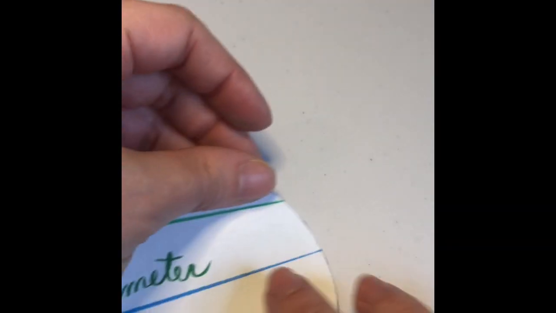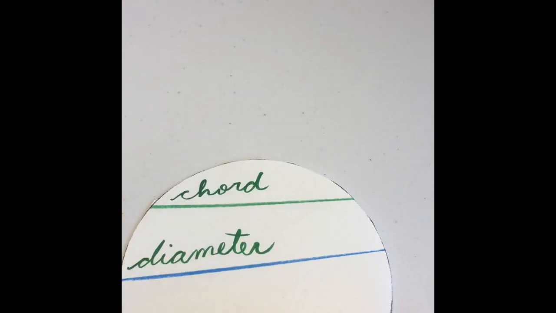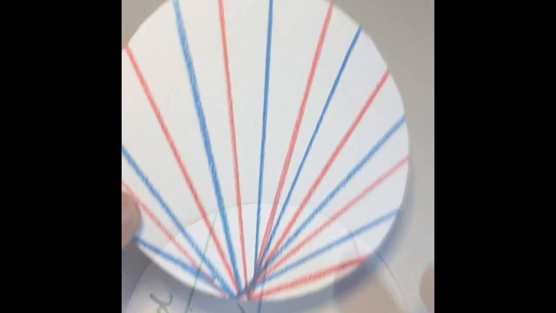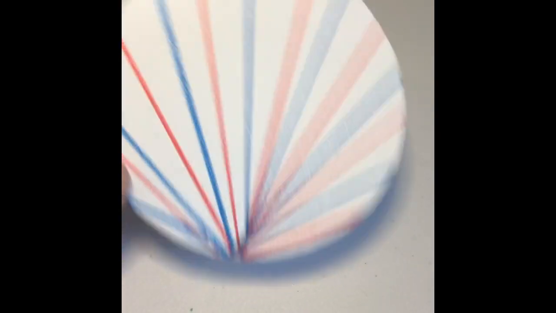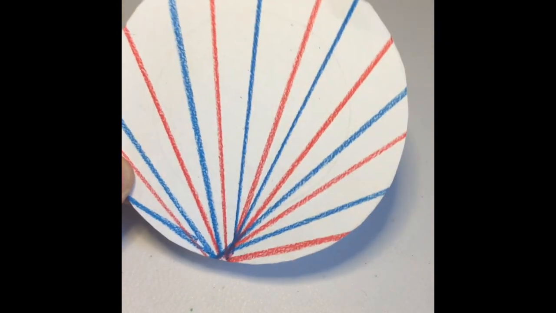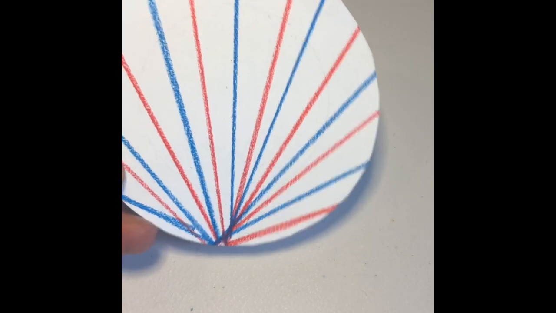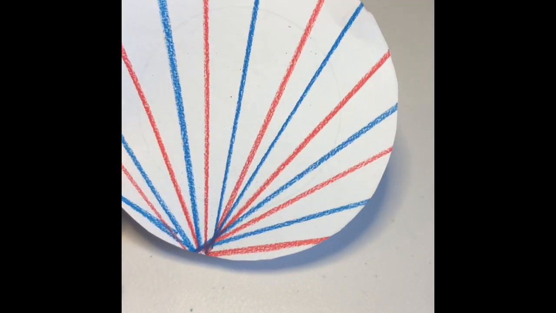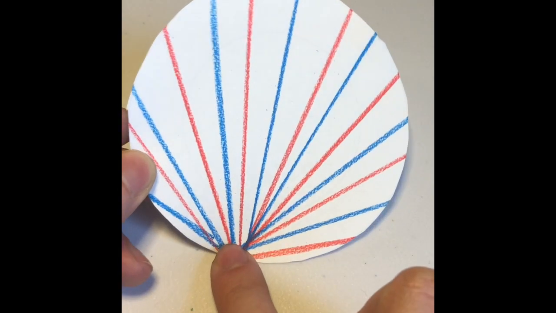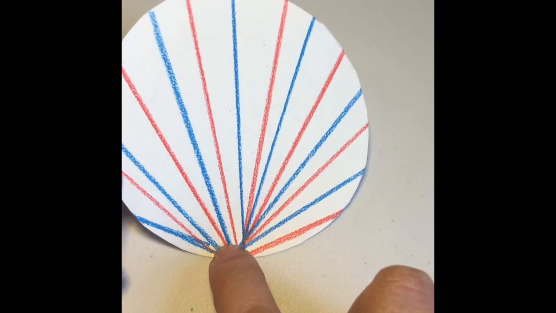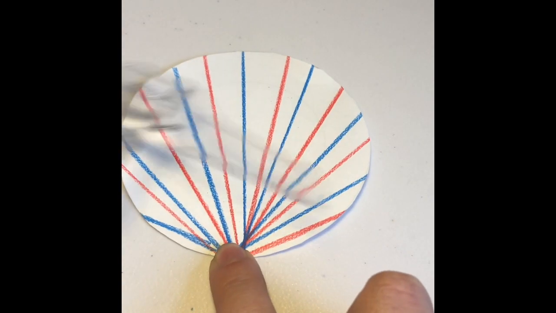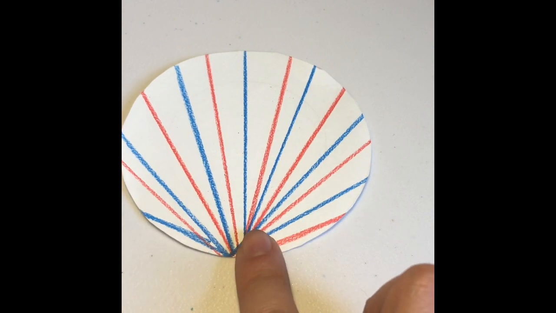But you can also make art with chords. So this is just a quick art project I did with one of the circles and drawing a bunch of different chords going across it, but all of them starting from about the same spot on the circle. It was a little hard to do. I used my ruler and my colored pencils.